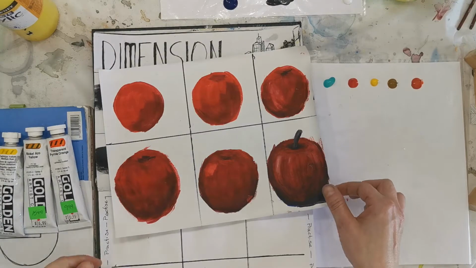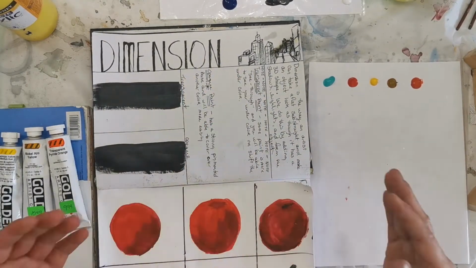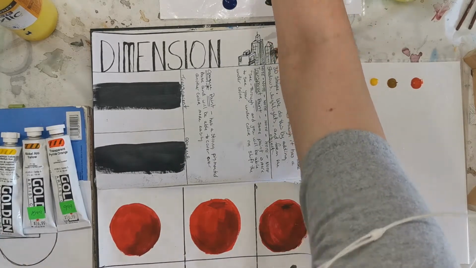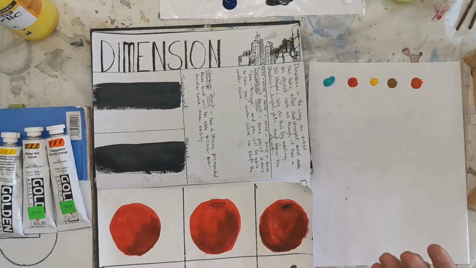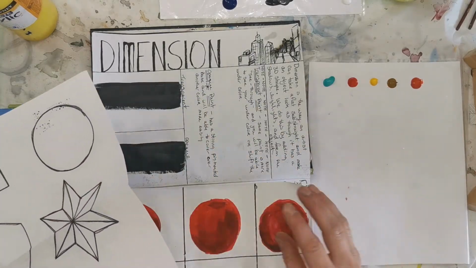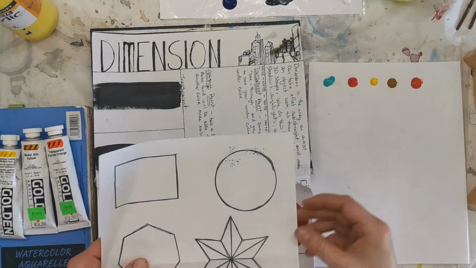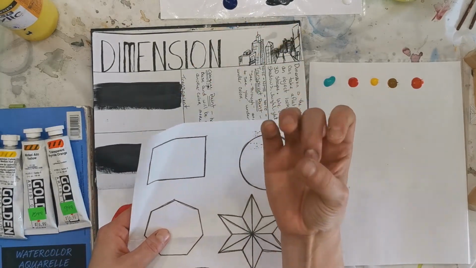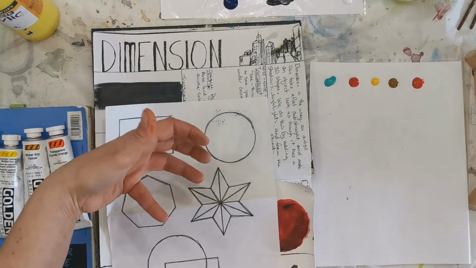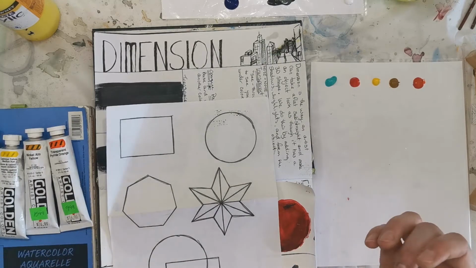So we're just gonna get into our first lesson here, and we are gonna talk about dimension. The reason why we're going to talk about dimension is we as artists and as painters are typically painting on a flat surface, on paper or on a canvas. So we can't show people that it's three-dimensional unless we add shape, color, tone, and value, which is all part of dimension, in order to make it look three-dimensional on a flat canvas.